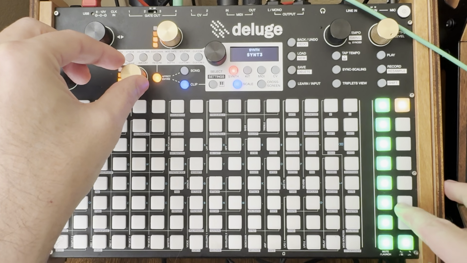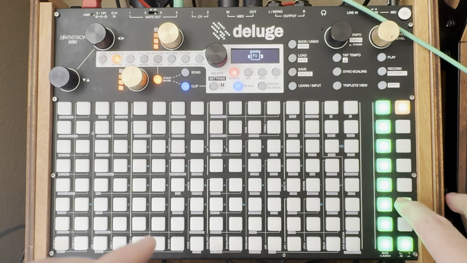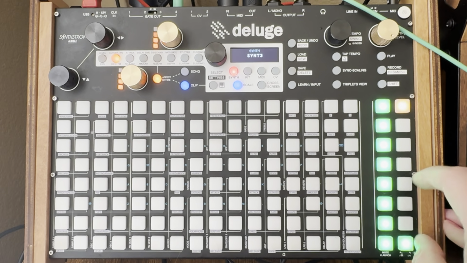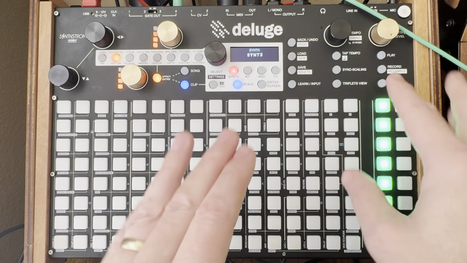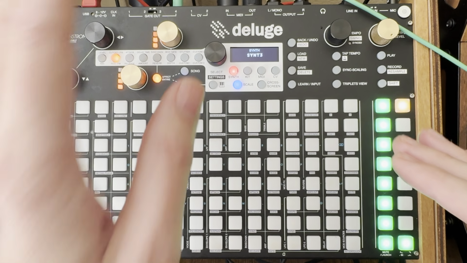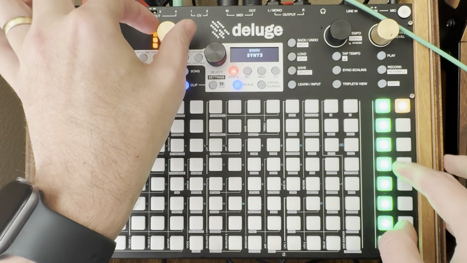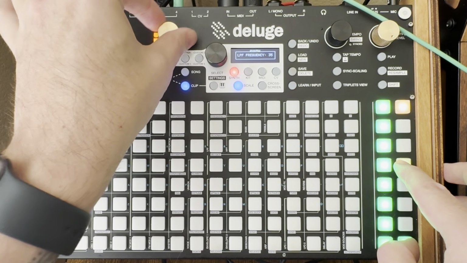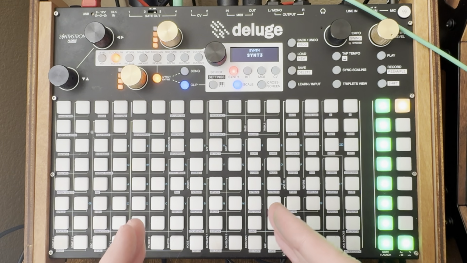Now we could change these values later, and we will. I just want to get started with something that's a little closer to sort of acidy, I guess. So the next thing we're going to want to do is make a patch. We're going to want to have the filter cutoff be controlled by the second envelope.